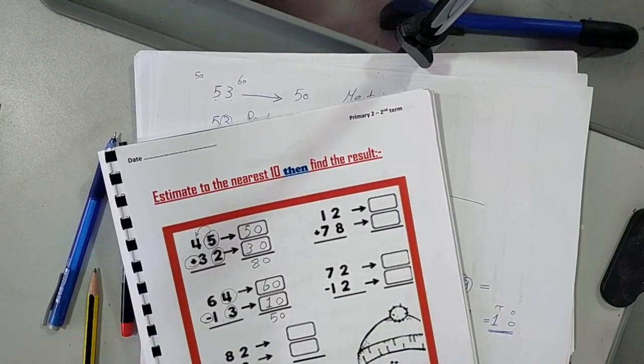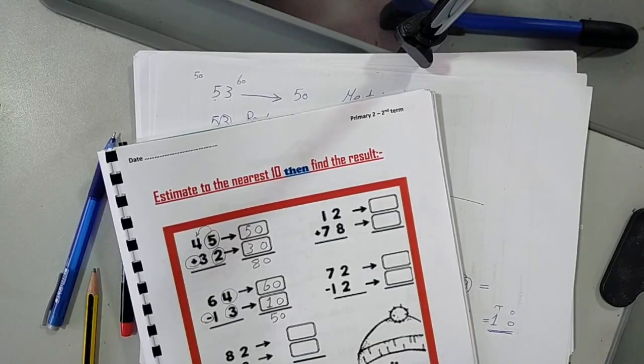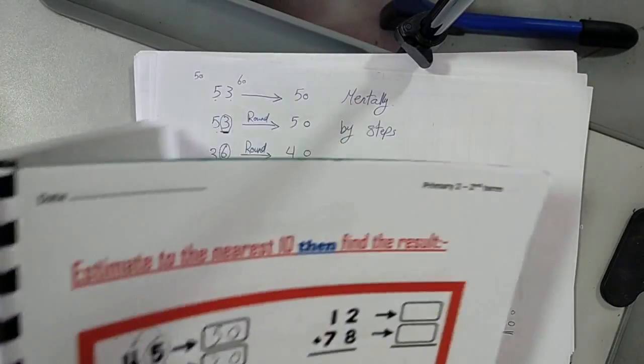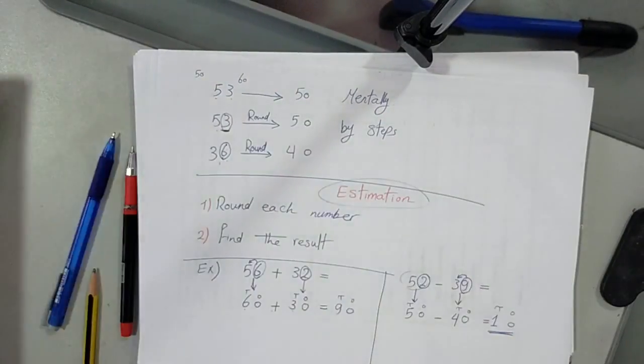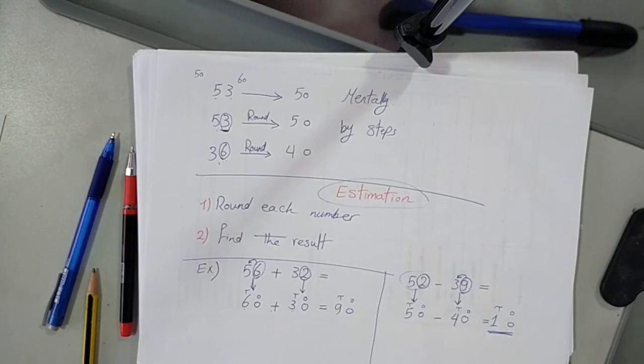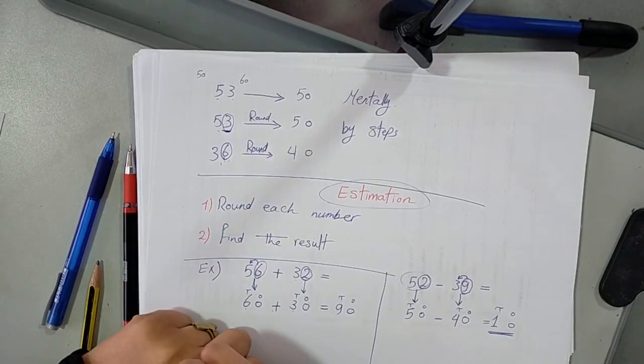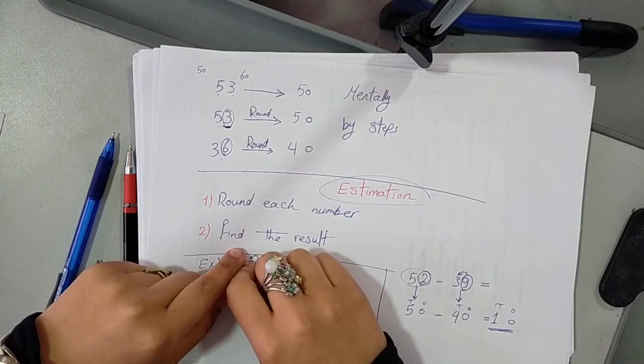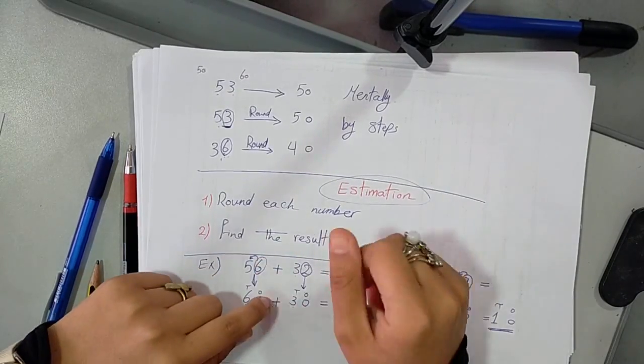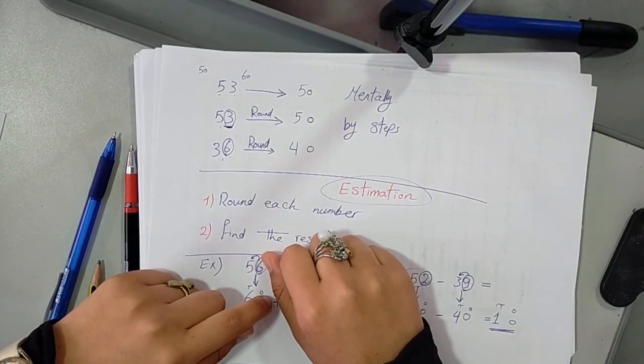Okay, Primary 2. We arrive at the end of our lesson. Don't forget our lesson. Don't forget the song of our lesson. What is the song? 0 to 4, stay on the floor. 5 to 9, climb the vine. Okay, 0 to 4 don't have power to change the tens, but 5 to 9 have power to change the tens.